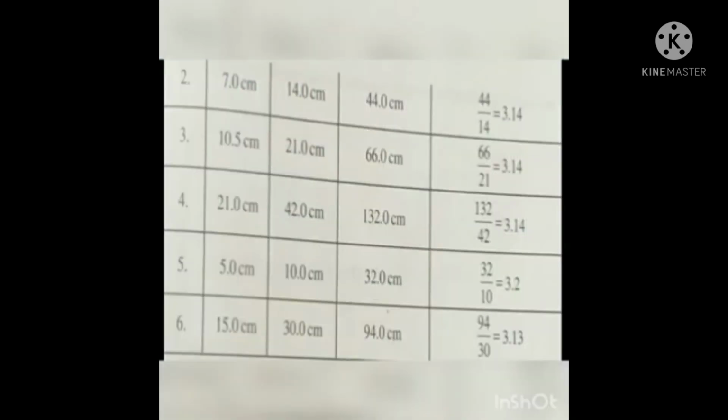See, this is a table having radius, diameter and circumference of some circles. The first column is radius, then diameter, and this is circumference. If radius is 7, diameter will be its double, into 2 we get 14.